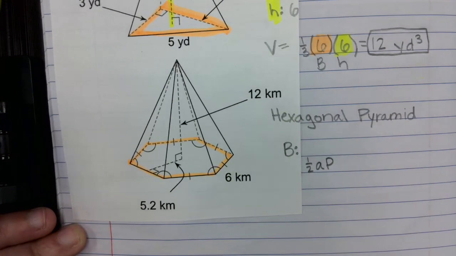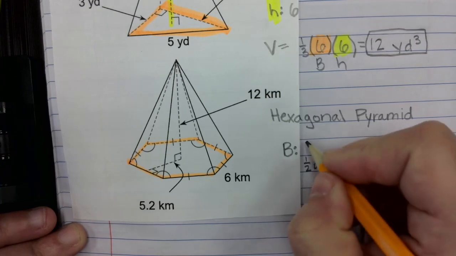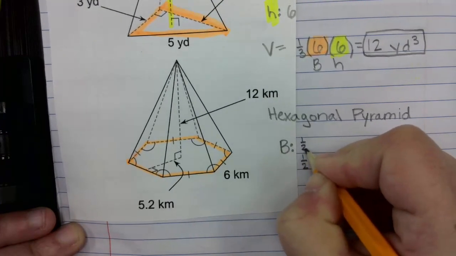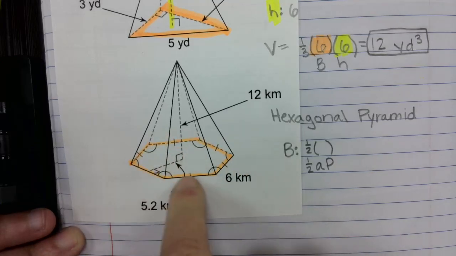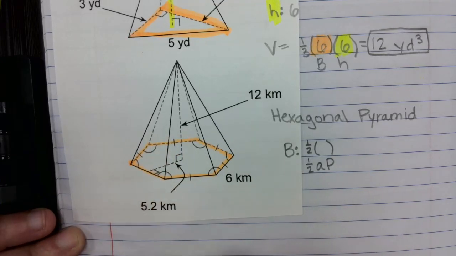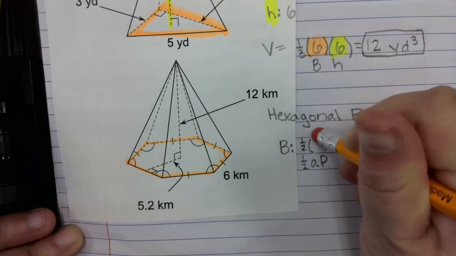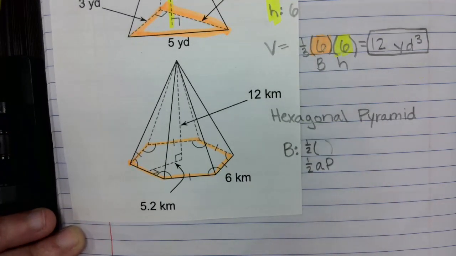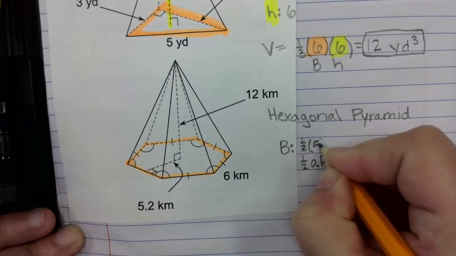Good. Apothem, perimeter. All right, so we're going to have 1/2 times what's our apothem in this hexagon? 5.2, thank you.